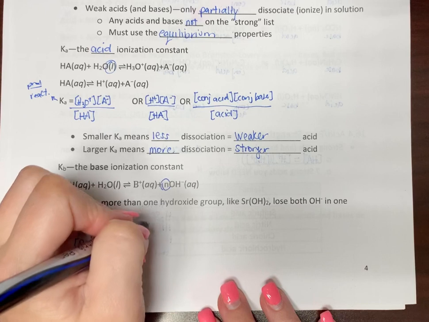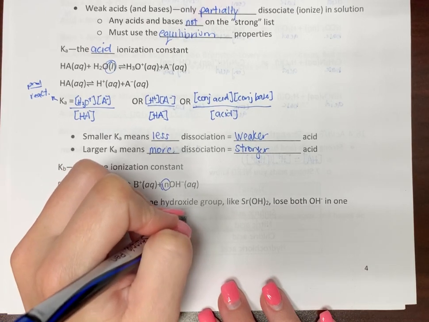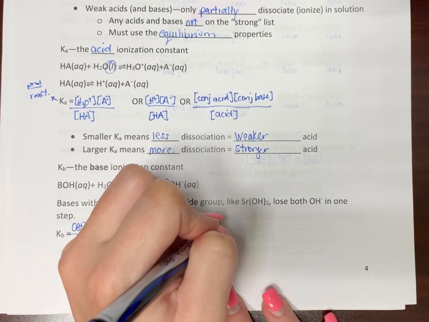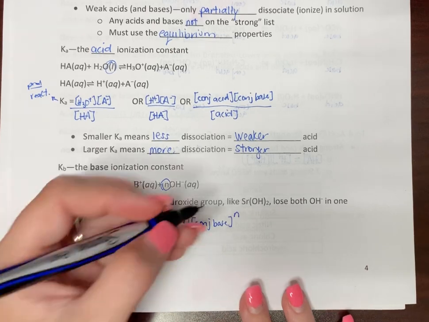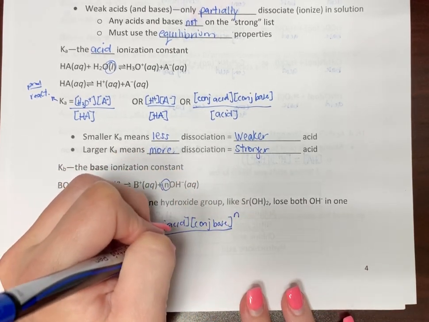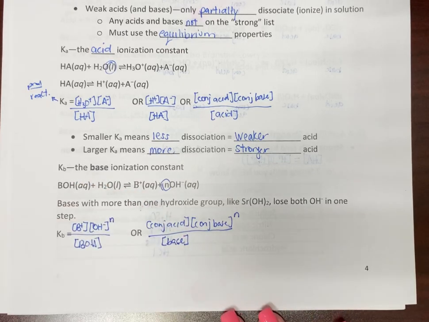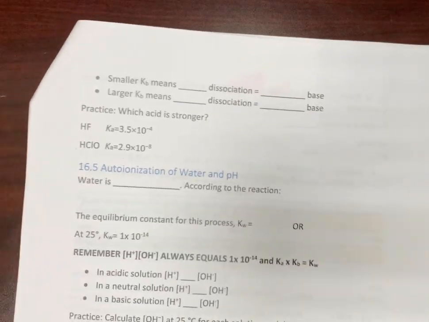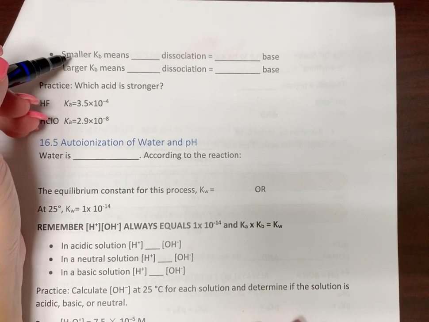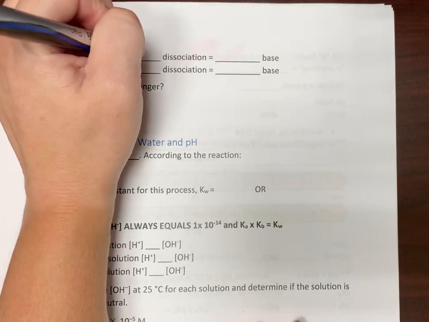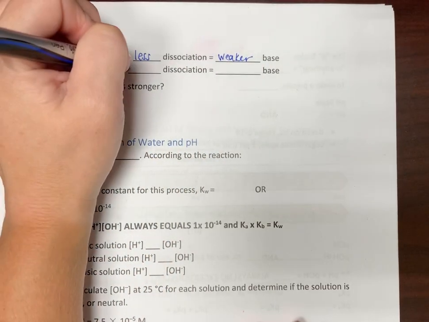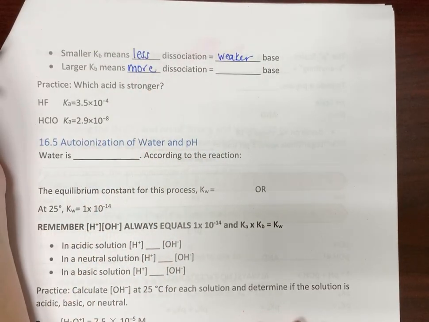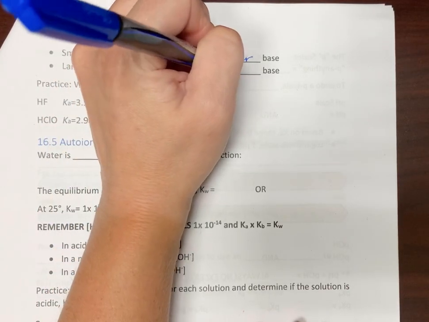So you can also say your conjugate acid times your conjugate base, that would be your hydroxide. Pay attention to the coefficient, it becomes the exponent, over your starting concentration of your base. Similarly, if you have a small Kb, that means you have fewer products relative to reactants. So you have less dissociation, which makes it weaker. If it's larger, it has more dissociation. So that means it is stronger.